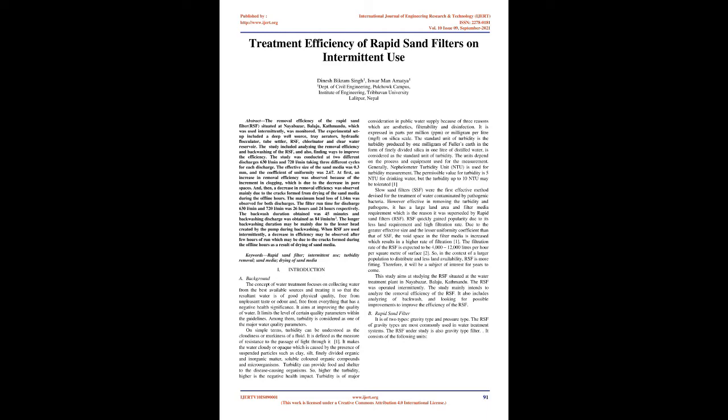When RSF are used intermittently, a decrease in efficiency may be observed after a few hours of run, which may be due to the cracks formed during the offline hours as a result of drying of sand media. Keywords: rapid sand filter, intermittent use, turbidity removal, sand media, drying of sand media.